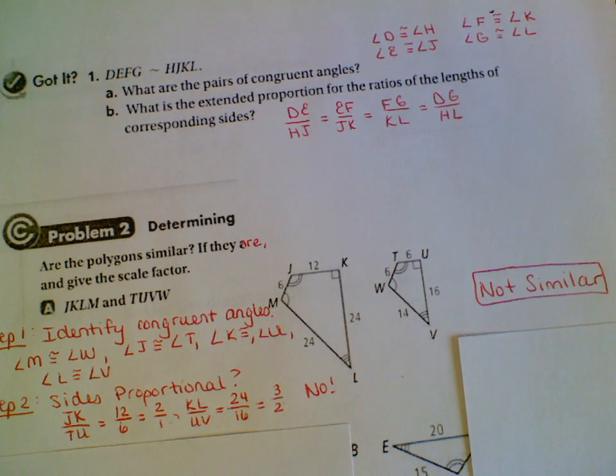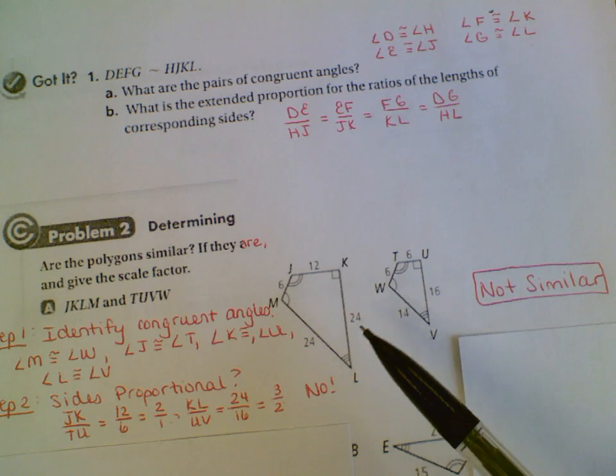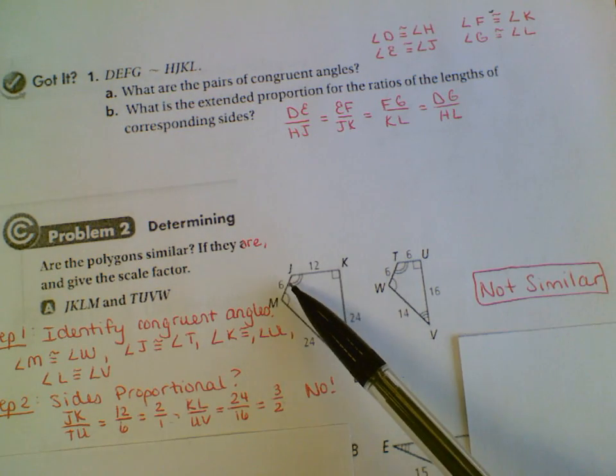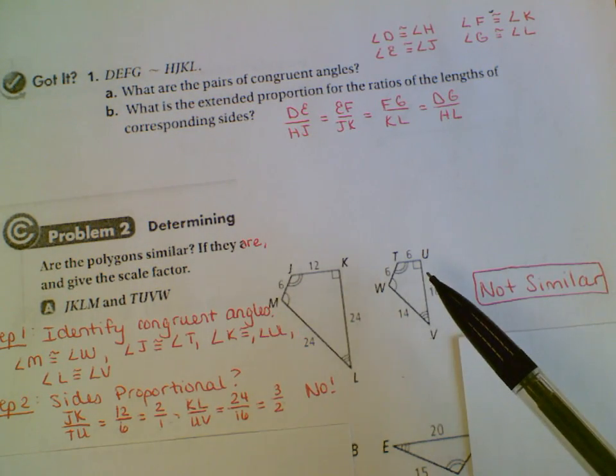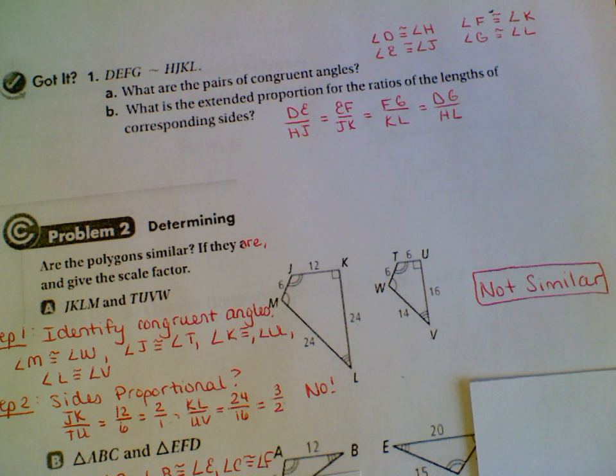So two things. One, do you have all the angles congruent to another set? And then two, are your sides proportional? So that's where you need to match up the corresponding sides and check to make sure the ratios are all the same. Okay, let's do another one.